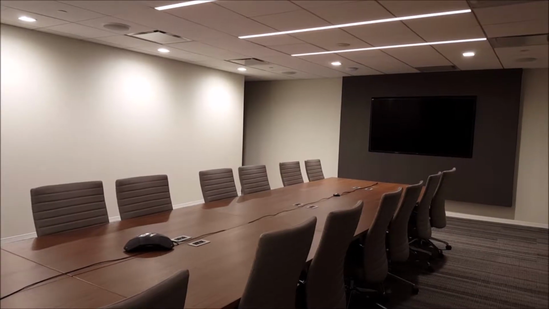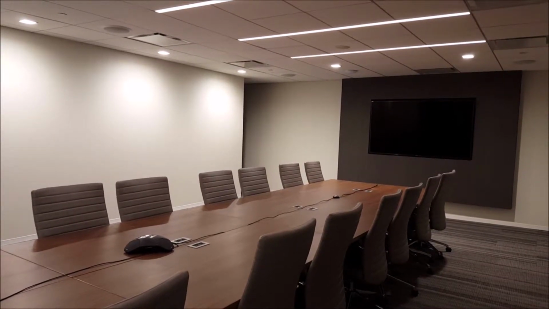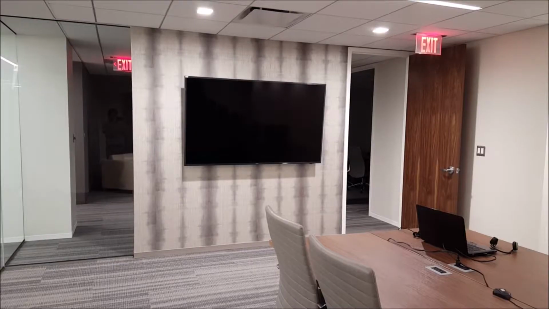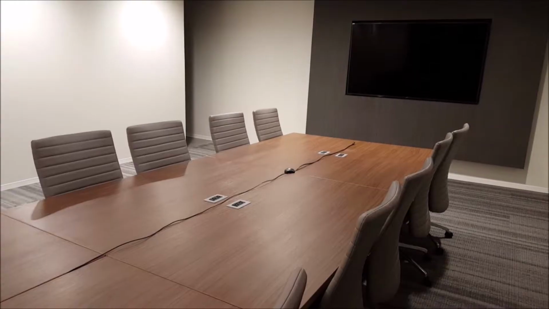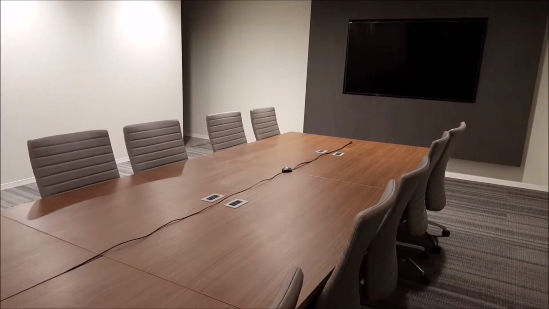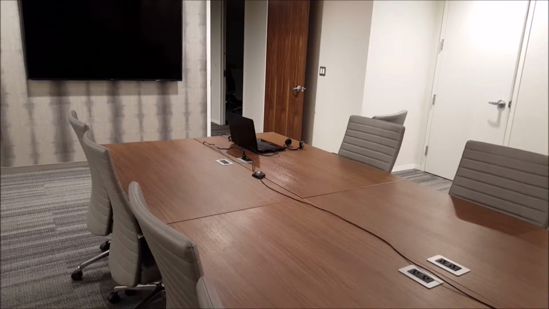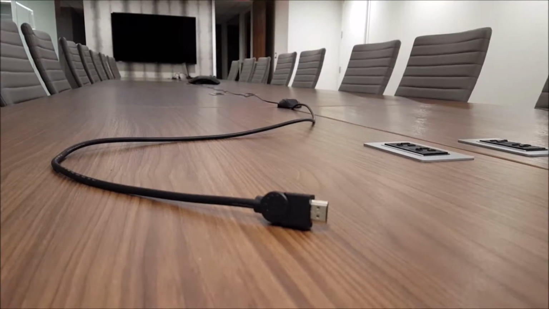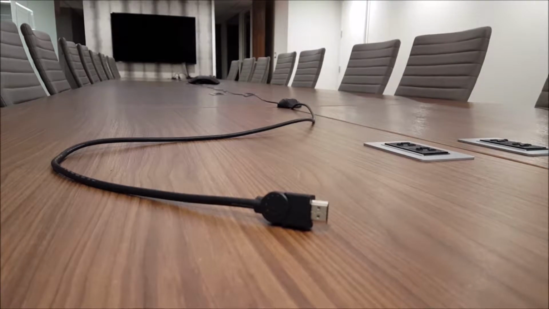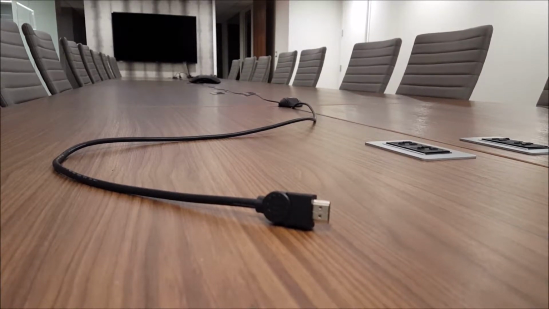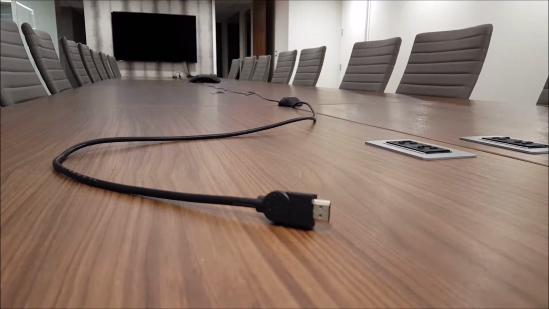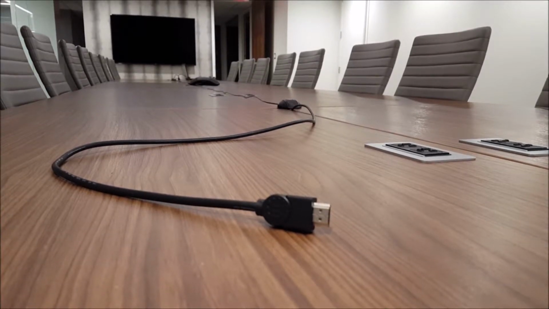In the main room there are two options for displays, the front display and the rear. You also have two options for inputs for display devices, and that's at the front of the table and the rear. Each side of the table has its own HDMI cable for video input. You'd use this to plug in your PC or other video source.